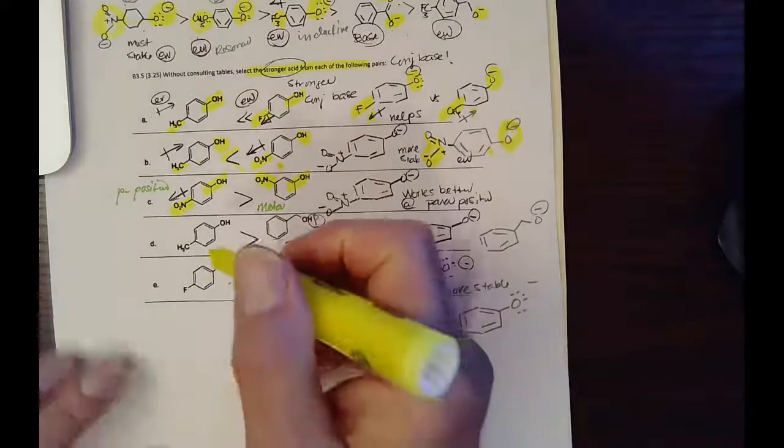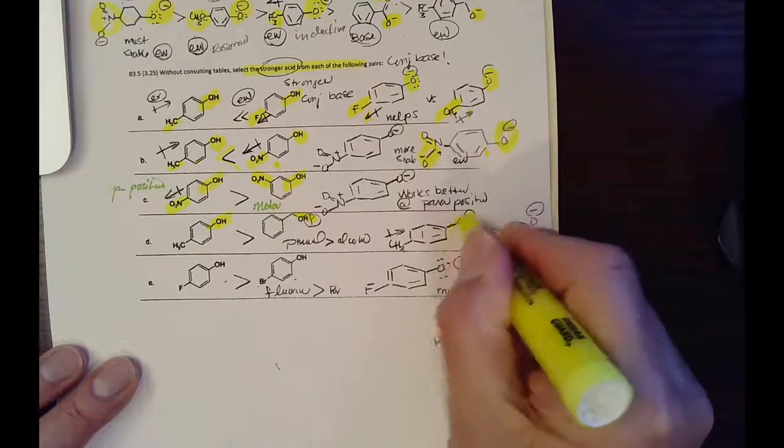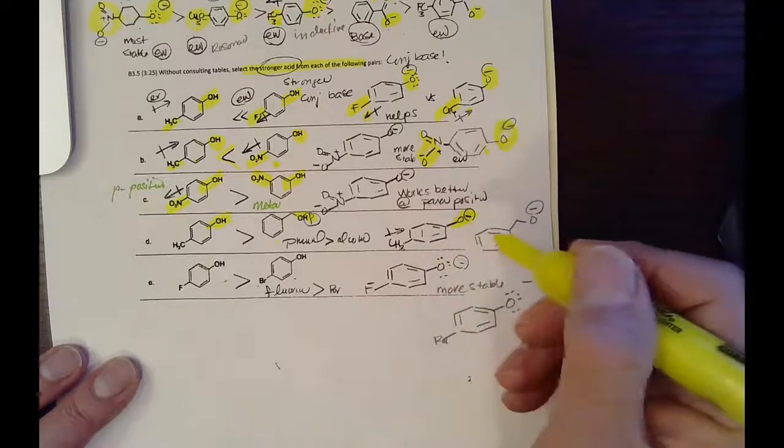So the next one is sort of obvious and not obvious. We know phenols in general are a lot more acidic than alcohols. Alcohols are not really acidic at all. So this is a phenol, this is an alcohol. Phenol would always be more acidic than alcohol. Part of it is that this O minus as a conjugate base has a resonance structure, which this one does not have.